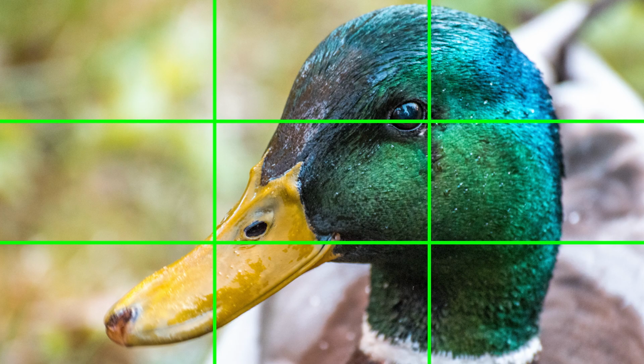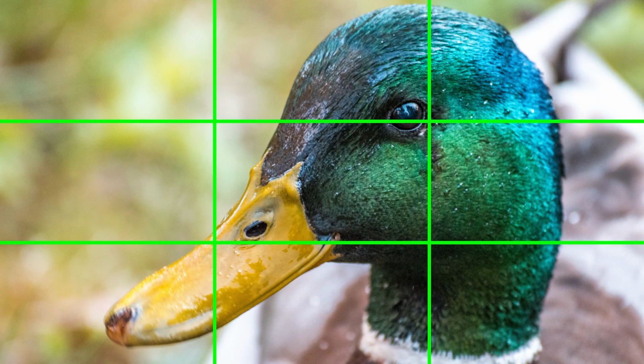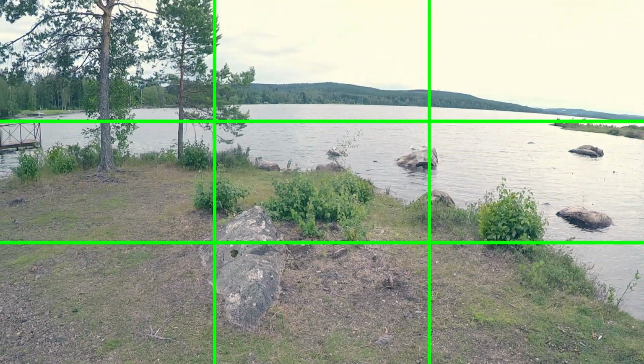Here's the so-called rule of thirds grid. As you can see, it divides the photo into 3 horizontal and vertical thirds. Where these lines meet are called the points of interest. I talk more about the points of interest in another video, so go ahead and check that out after you have seen this one. Anyways, these lines are very handy to use for various reasons.